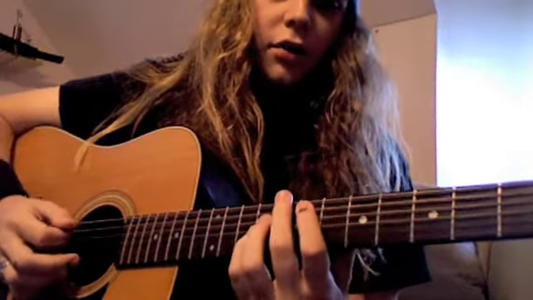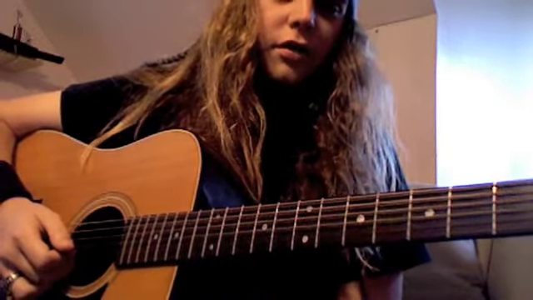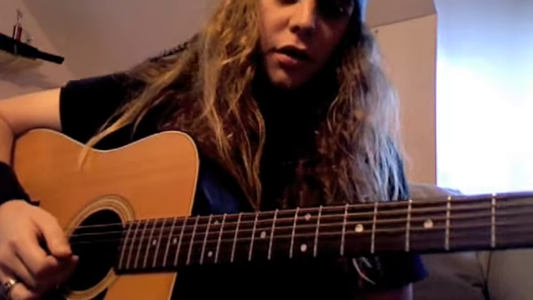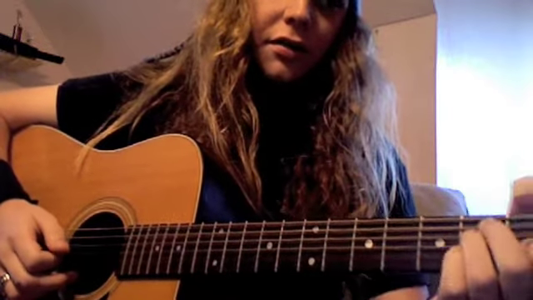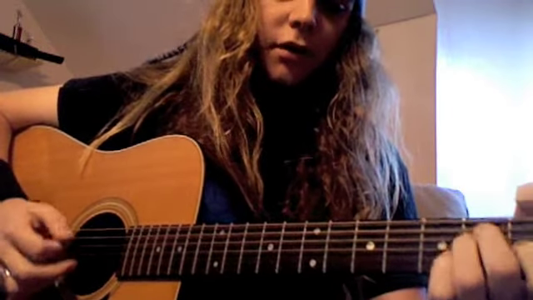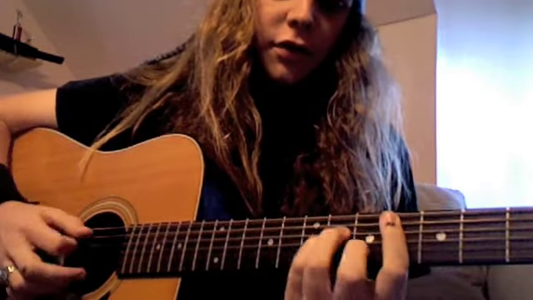These open chords work well, I find, especially in the key of E, and then keys like G and C. So, let's just take a progression in the key of E. Let's go 1, 5, 6, 4.